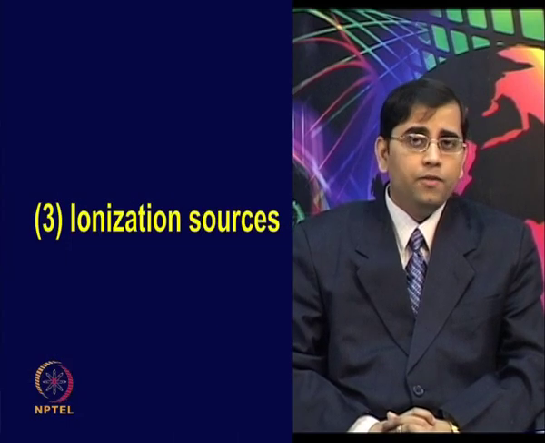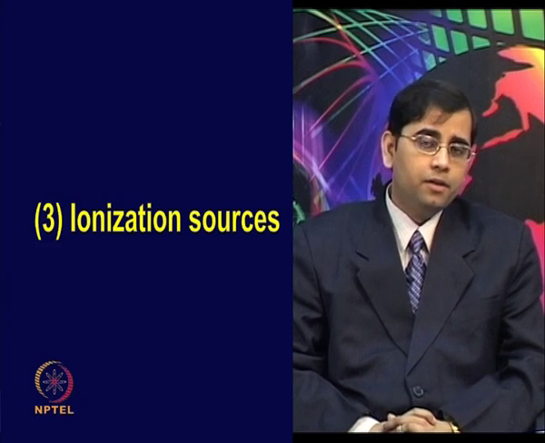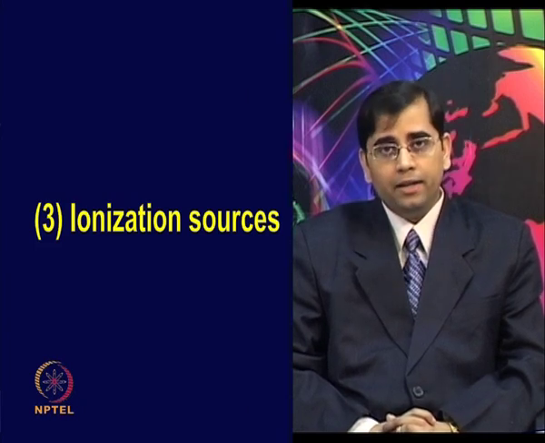So far we have talked about trypsinization or doing the peptide cleavage. Then we talked about pre-fractionation strategies, liquid chromatography. Now, these samples are ready to be injected into the ionization sources.